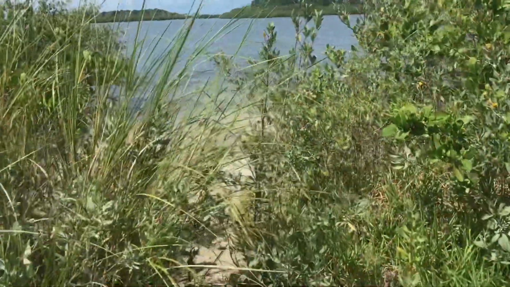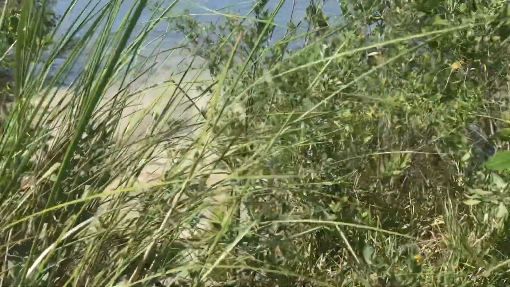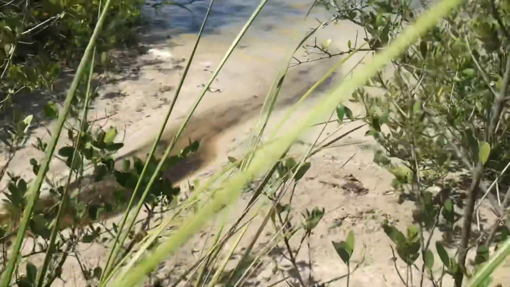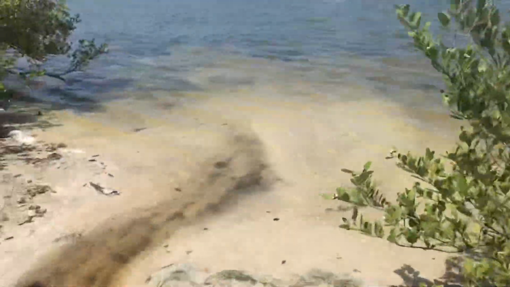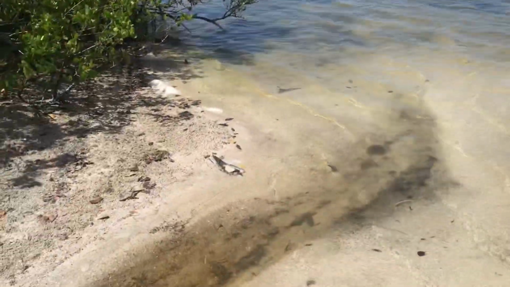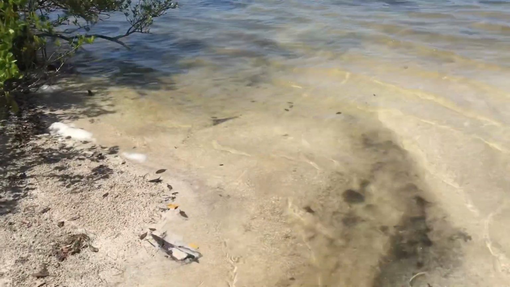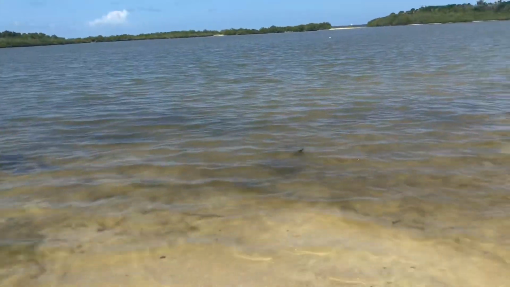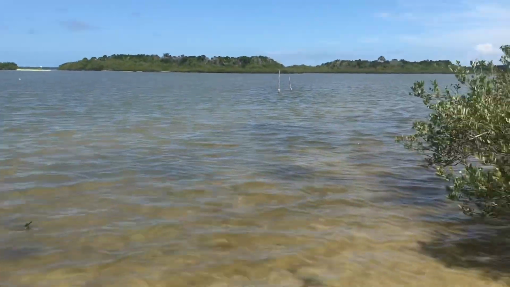And we're going to make an attempt to get onto the beach. Oof. Okay. All right. And this gives a wider perspective of the river.